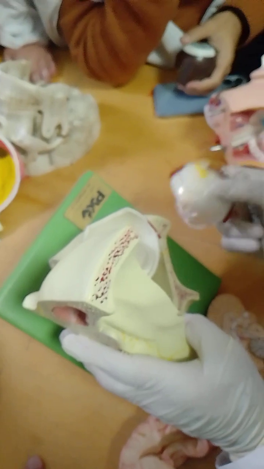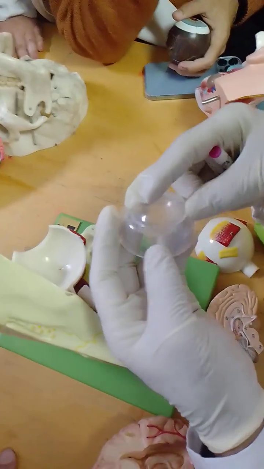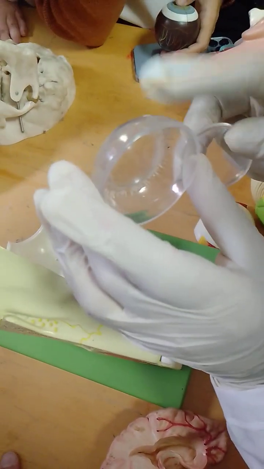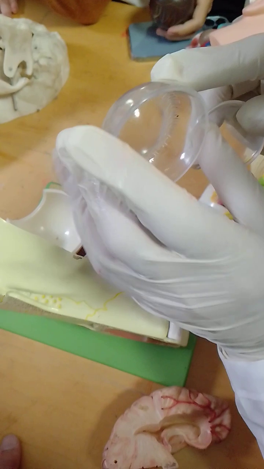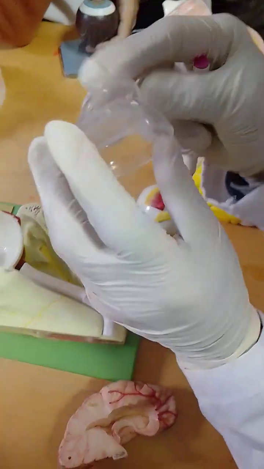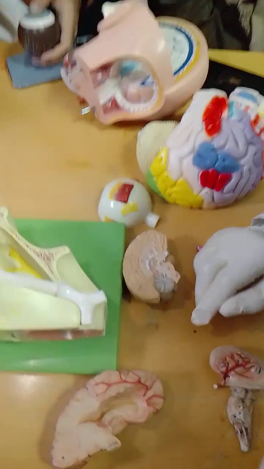Okay, this lens, and this is the vitreous body. Lens and vitreous body.